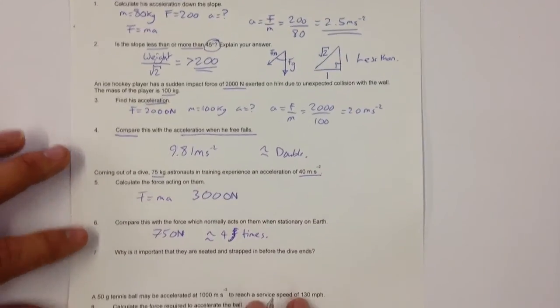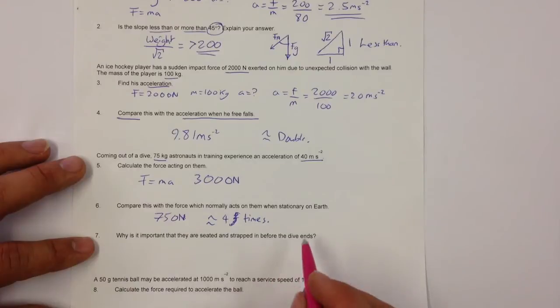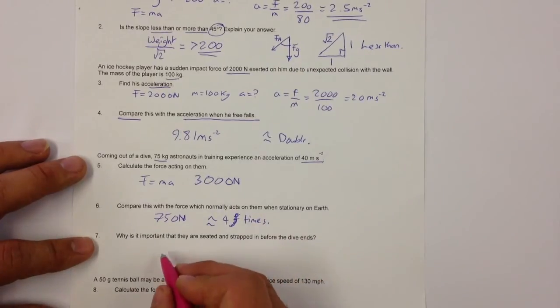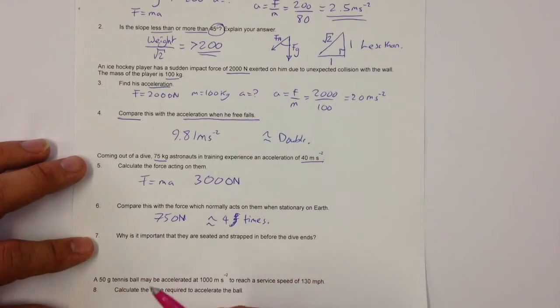Okay, why is it important that they are seated and strapped in before the dive ends? If they're not seated in, then they're not going to be able to undergo the rapid deceleration required in order to reduce them to rest. So when they're being slowed down, they're going to experience significant forces, so that is to prevent injury.